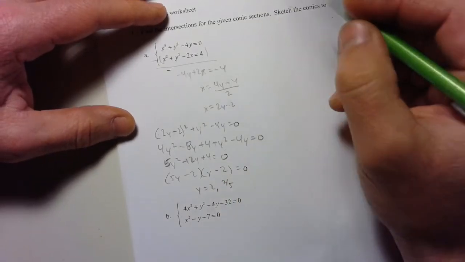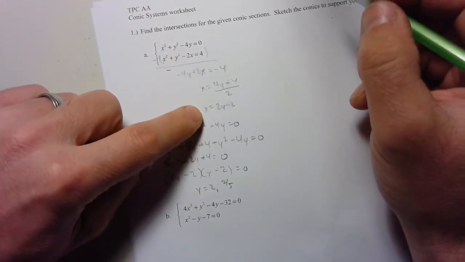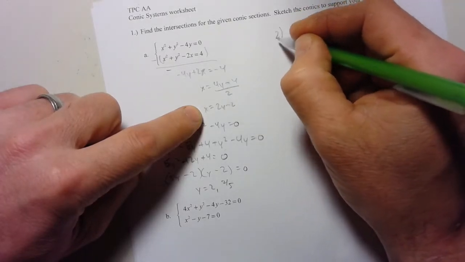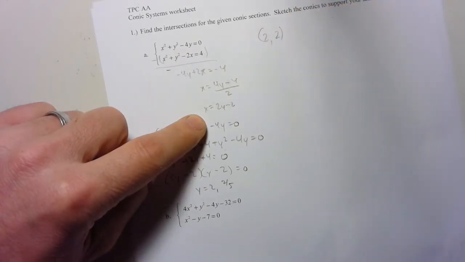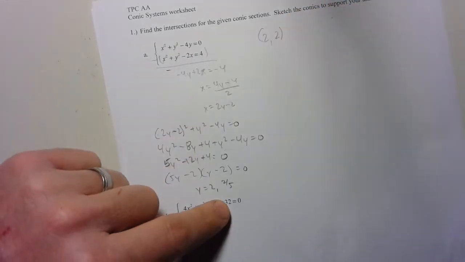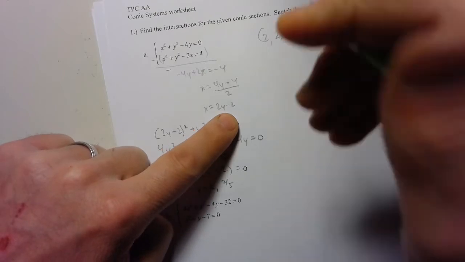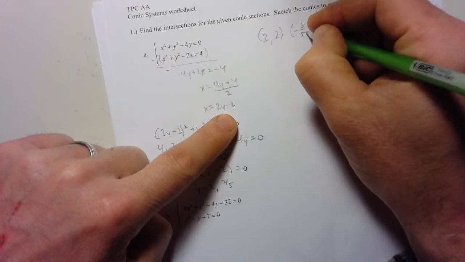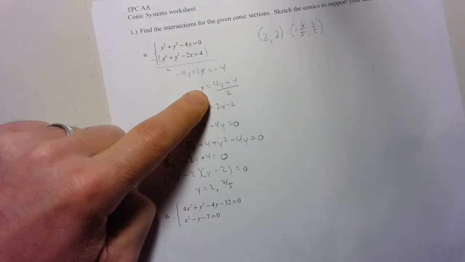Where can I plug them in? I can plug them in anywhere, but it's easier to plug it in right here, just for ease. If y is 2, then x is 2 as well. So I get (2, 2) as one of the points. If I plug in 2/5 right here, I get 4/5 minus 10/5, so 4/5 minus 10/5 is negative 6/5. So I get my second point. So there are two intersection points for these circles.